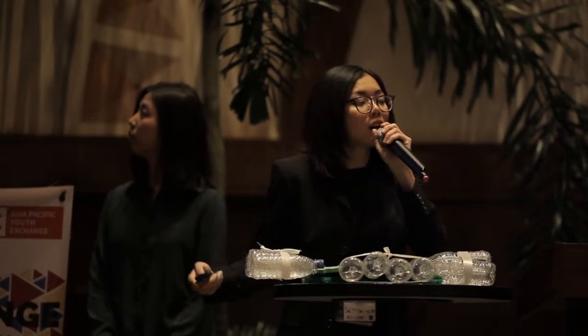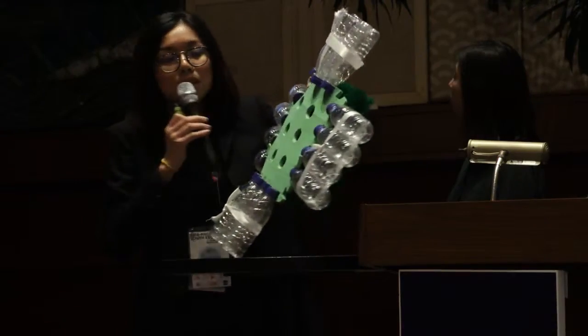So the material and the cost is very simple. You can see I just used an ABC mat, which is this, and also some super glue, and also some string and some plastic bottles. So it only costs 432 pesos.